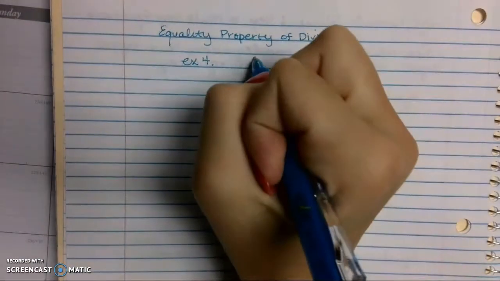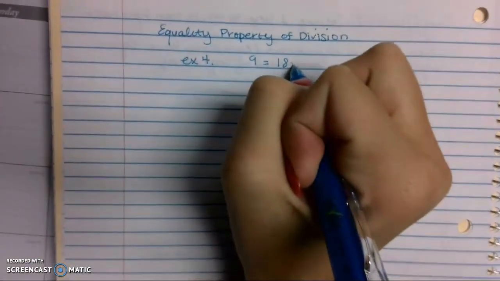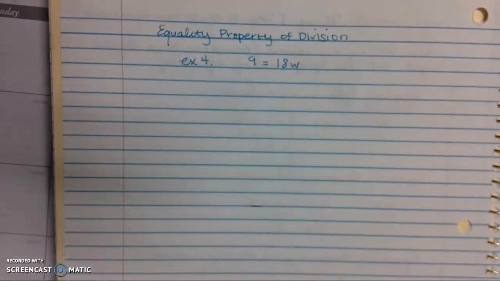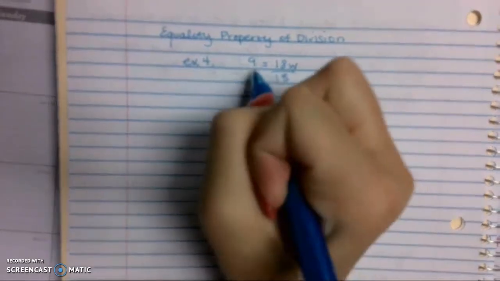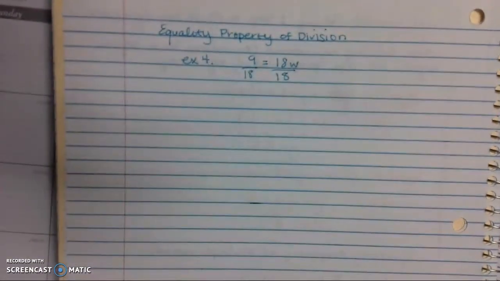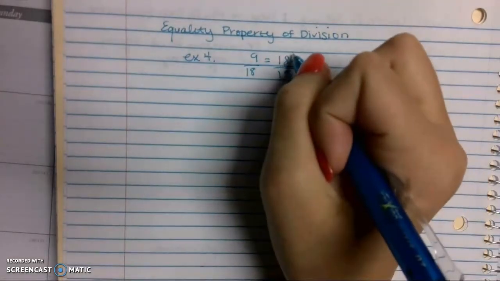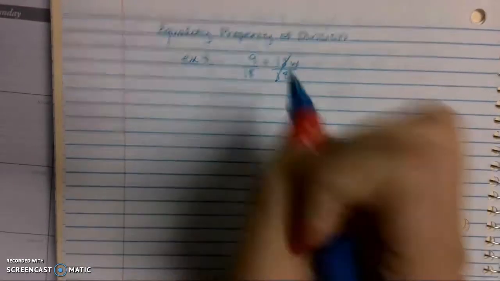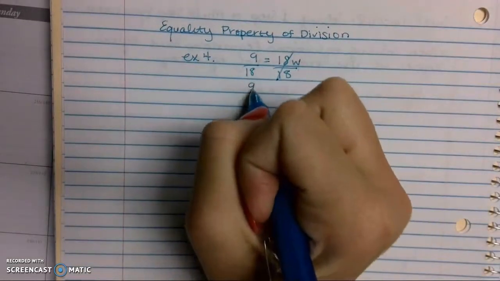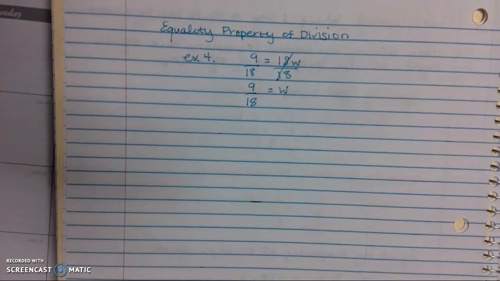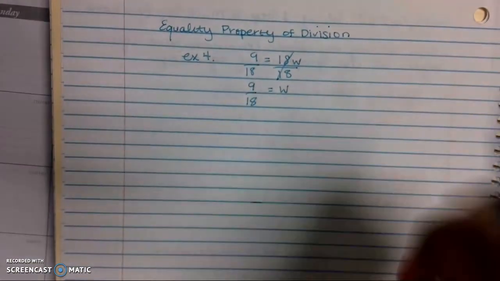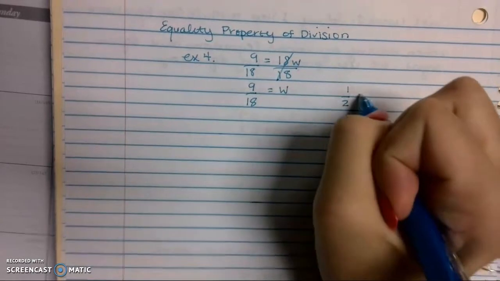So we've got 9 is equal to 18W, and we use the equality property of division, dividing both sides by 18. Drawing that little division symbol every time can make the problems a little messy, so I like to turn it into a fraction. 18 over 18 is equal to 1, so those cancel out. I have 9 over 18 is equal to W, but we are not going to be lazy algebra students, so we simplify that to 1/2.